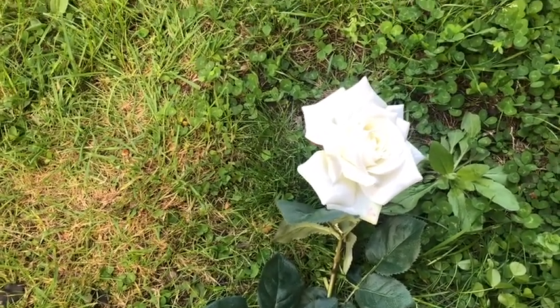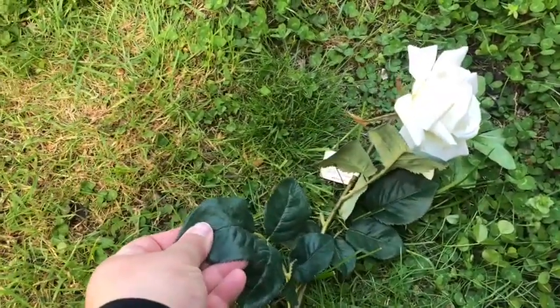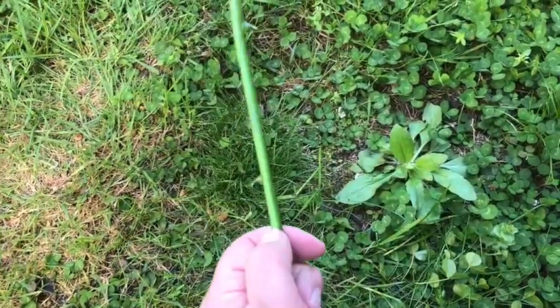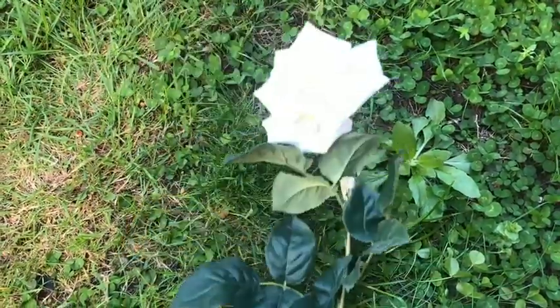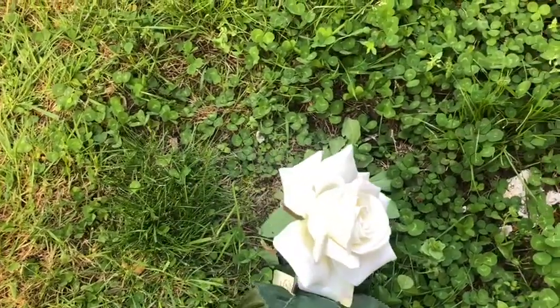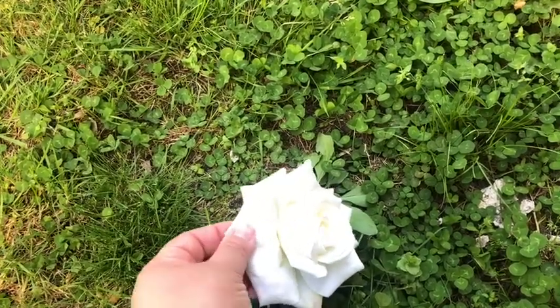So you can say, point to the leaf, and they should be able to point to the leaf. You can say, point to the stem, and they can point to the stem and say, good job. You can also say, touch the petals, and they can touch the petals.